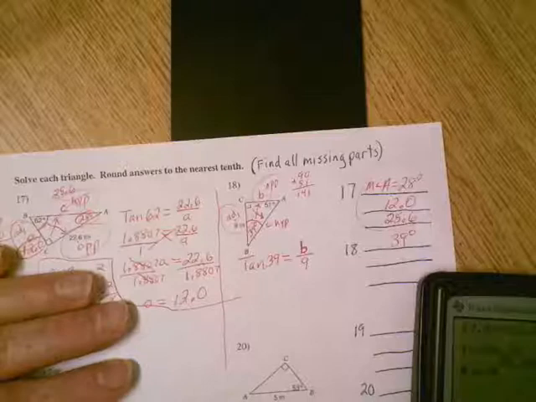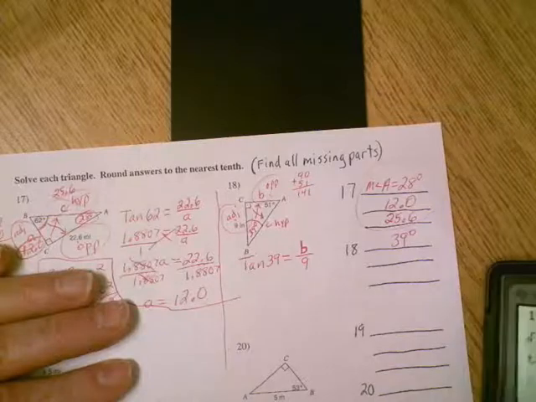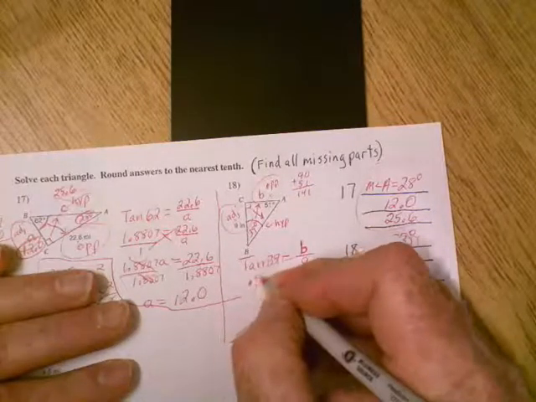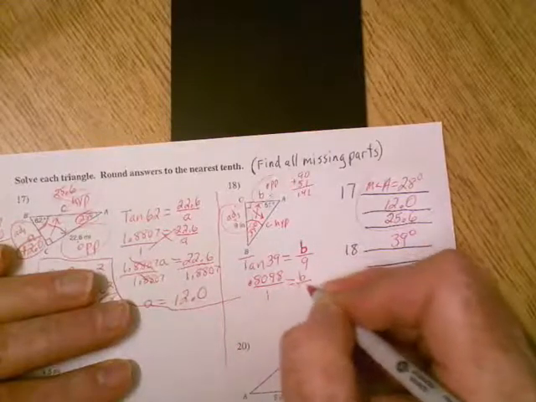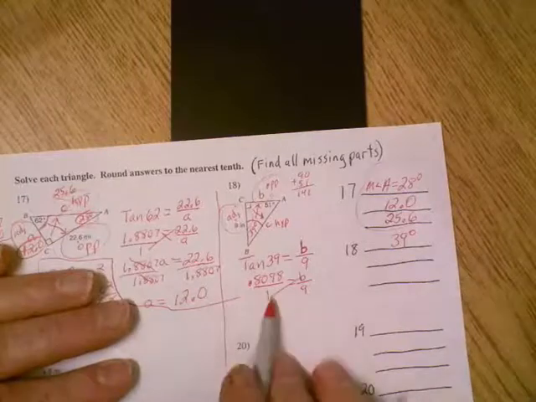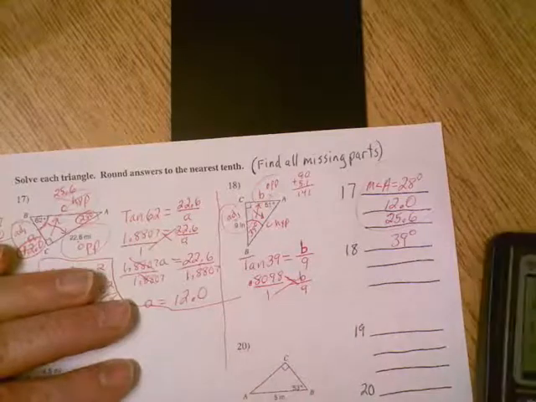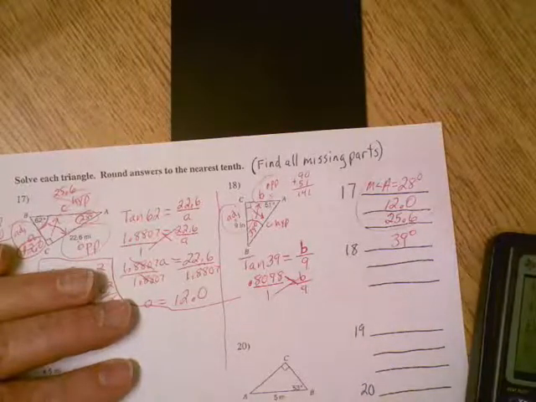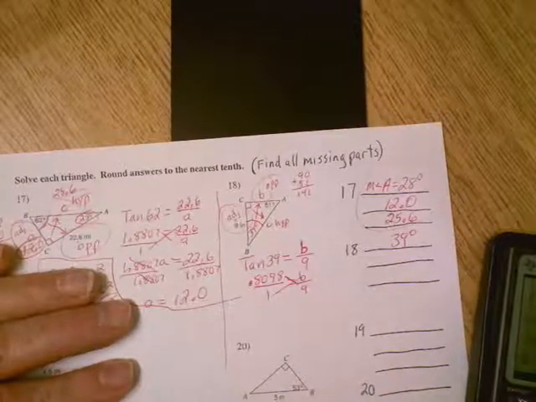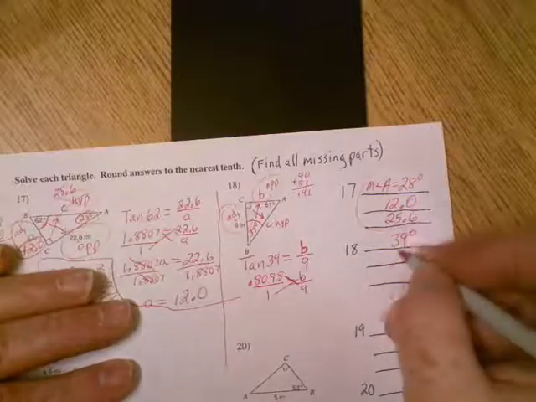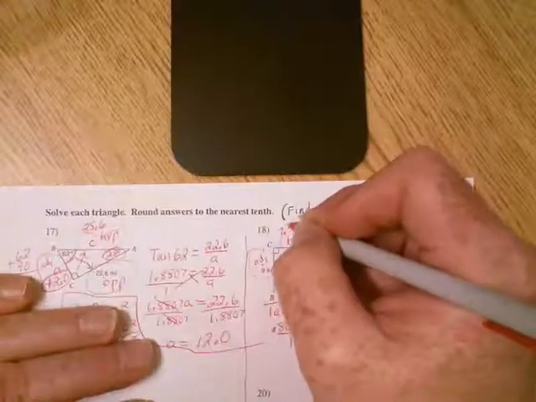The variables on top, it should make this a little easier. So I grab my calculator, I do tangent of 39, hit equals, get 0.8098. Put a 1 underneath that. That equals B over 9. If we cross multiply, and this is where it's going to make it easier, because 1 times B is just B. So our answer for B is just going to be whatever 9 times that decimal is. So I do 9 times 0.8098, and I end up with about 7.3. So this side up here is 7.3.